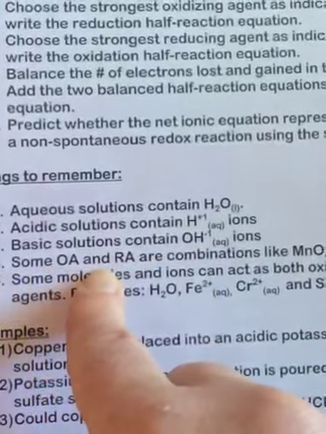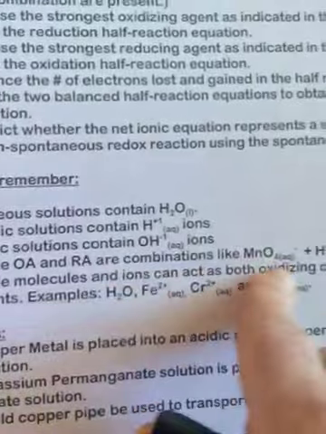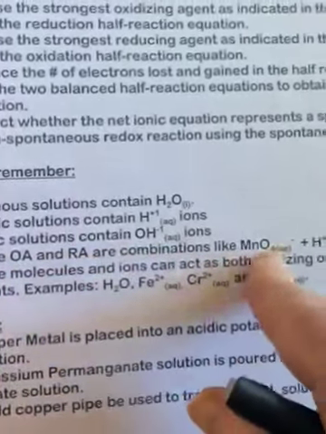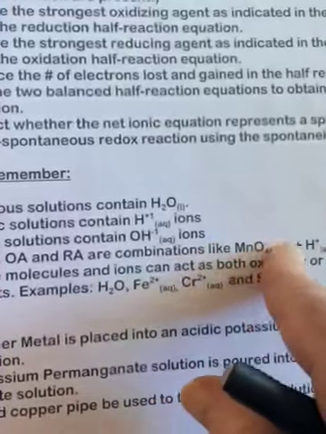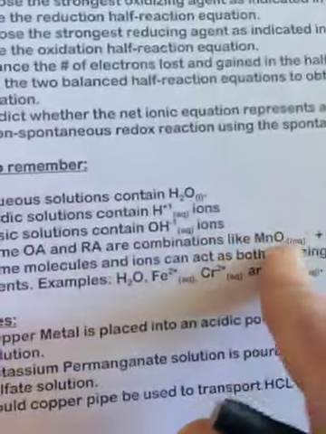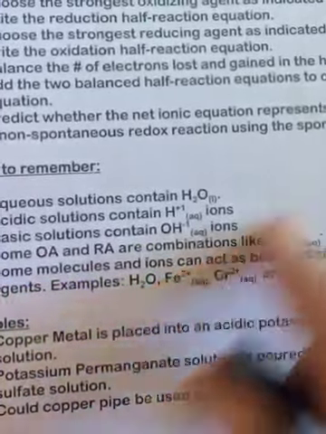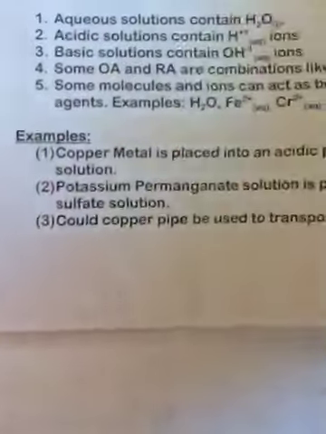Remember that some OAs and RAs are combinations that you'll see, and you can only use them as an OA or RA if everything in the half reaction on the reactant side is present. Okay? Some molecules can act as both, and so we'll discover that too. I don't want to talk too much about that because that'll ruin your homework.